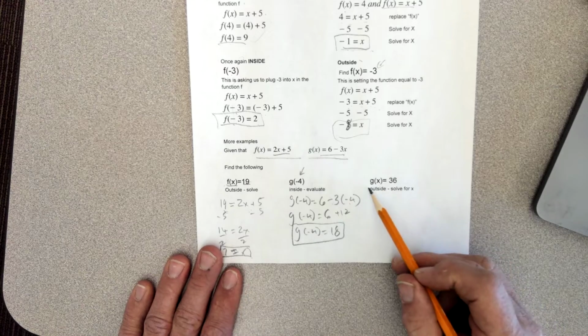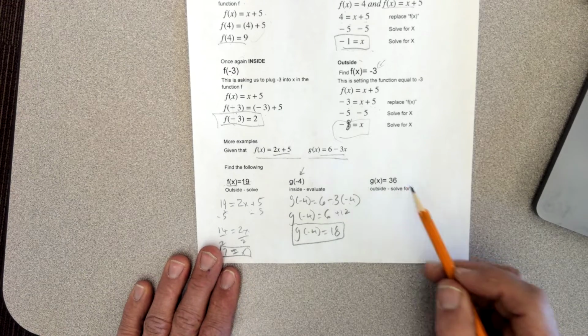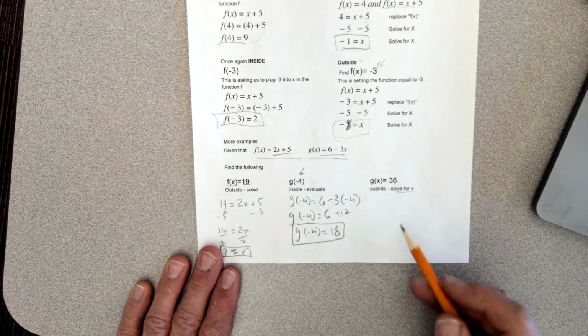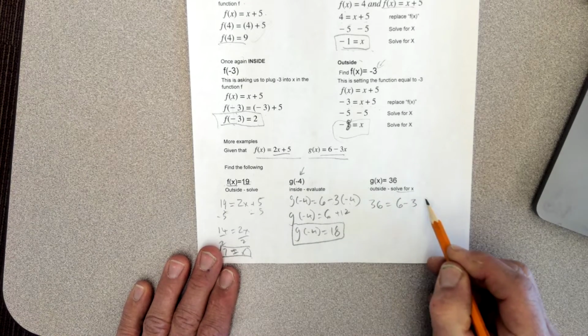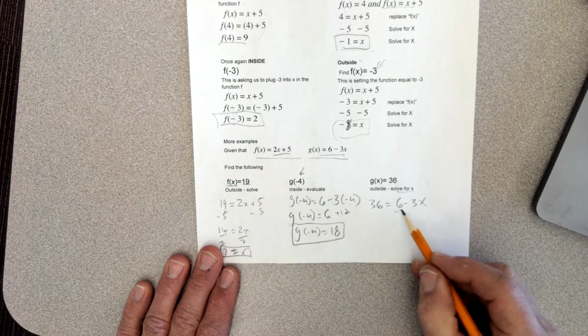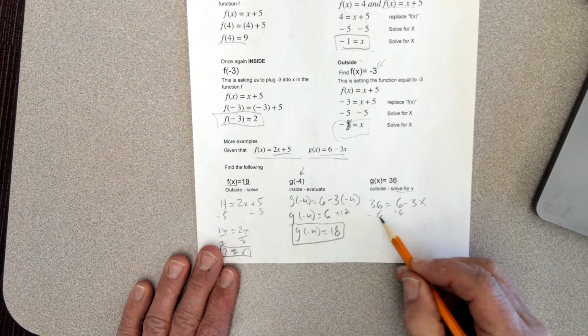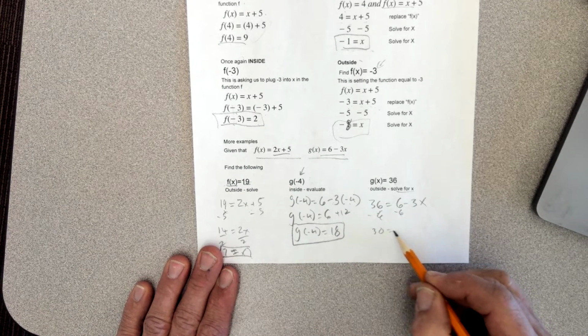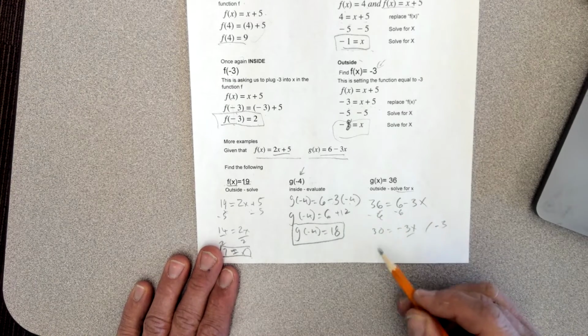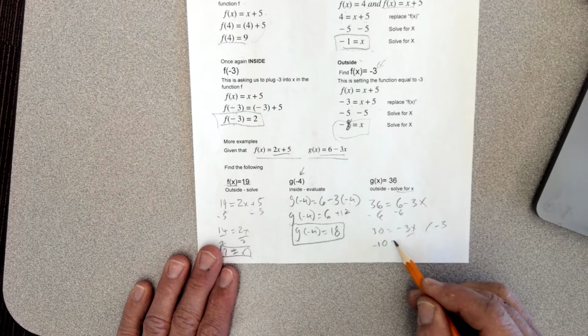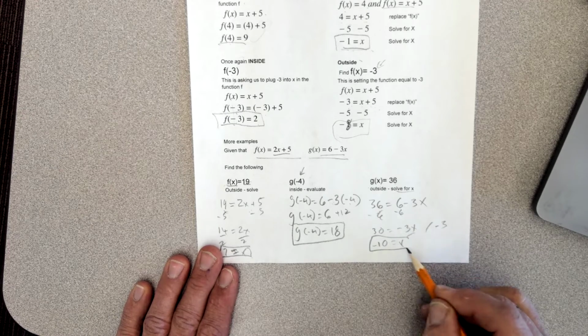Now this one is g of x equals 36. It's outside, so we're going to solve for x. So I'm going to say 36 equals 6 minus 3x. Subtract 6. 30 equals -3x. Divide by -3. And so I'm going to get -10 equals x.